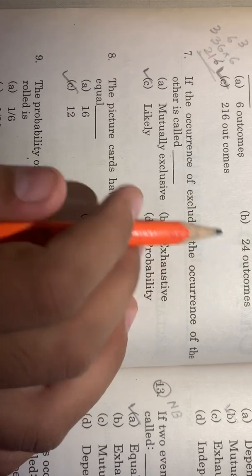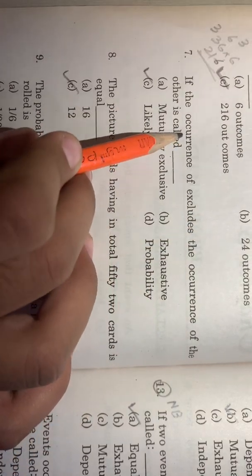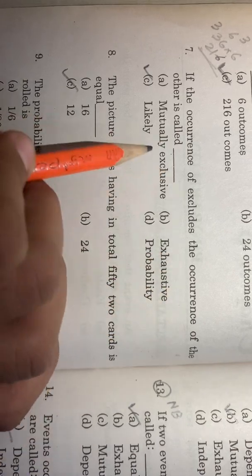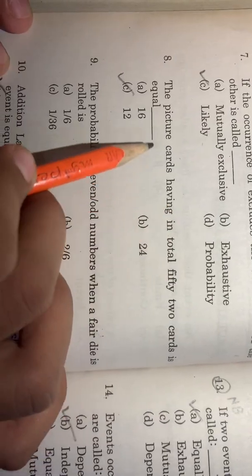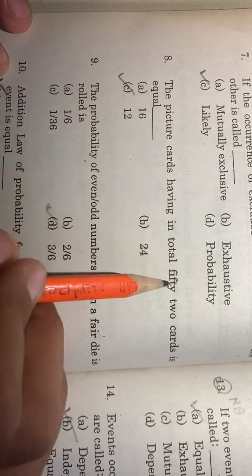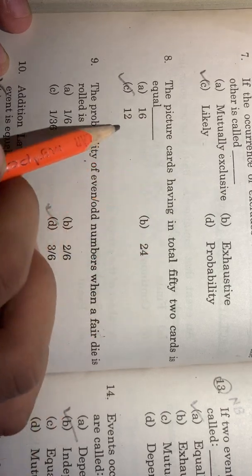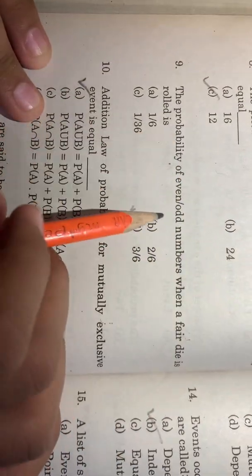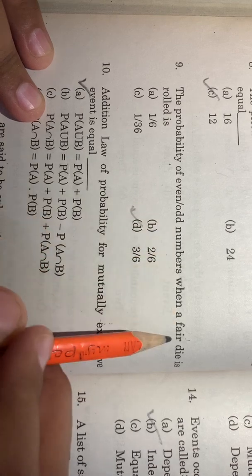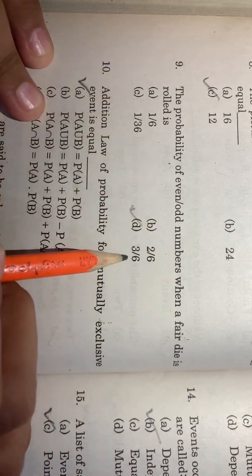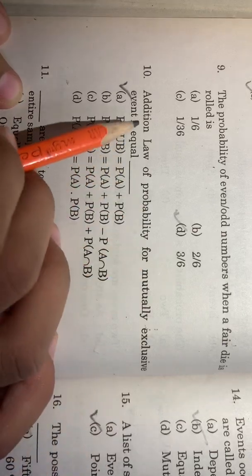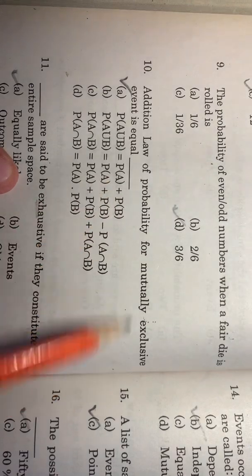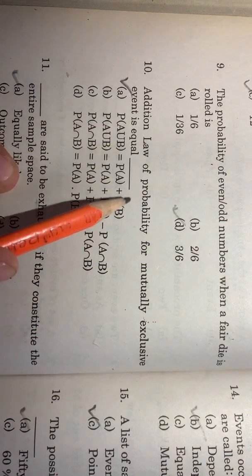Number seventh MCQ is if the occurrence of one excludes the occurrence of the other, it is called dash likely. Number 8th MCQ is the picture cards in a total of 52 cards are equal to dash 12. Number 9th MCQ is the probability of even or odd numbers when a fair die is rolled is dash 3/6. Number 10th MCQ is addition law of probability for mutually exclusive events is called dash.